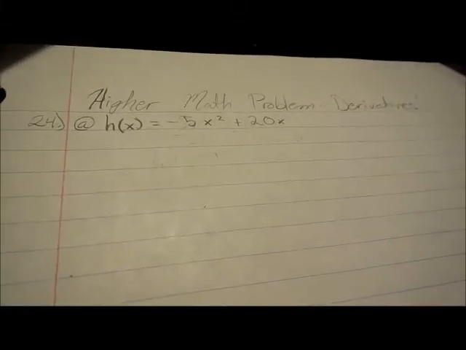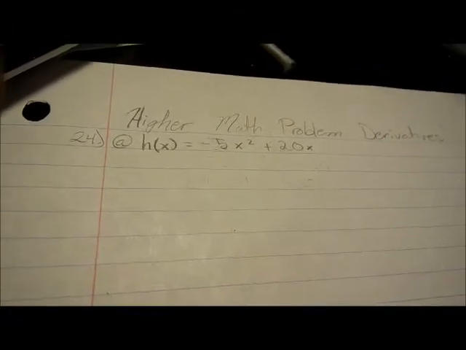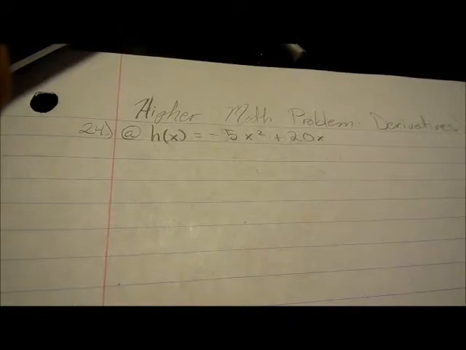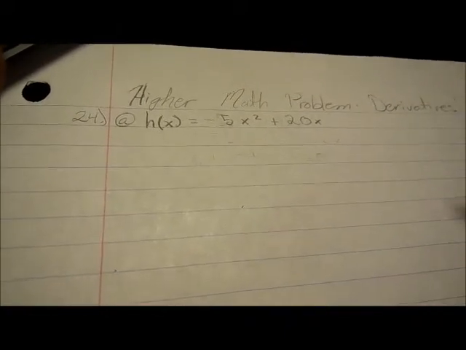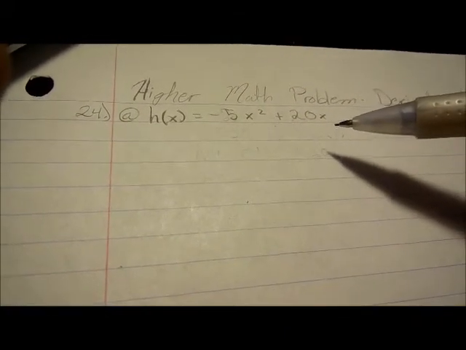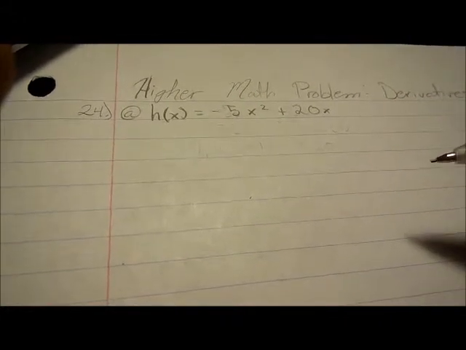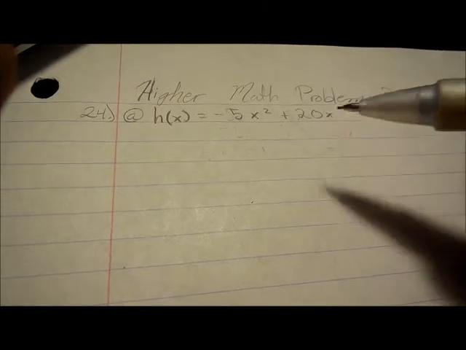Okay, so in this problem, this guy Chuck doesn't feel like doing his math homework, so he chucks his math book off of a cliff into the ocean. And they give us an equation for the height of the book, and that's the equation. And in part A, what they want us to do is find an equation for the velocity. And we can do that by taking the derivative of the height equation.